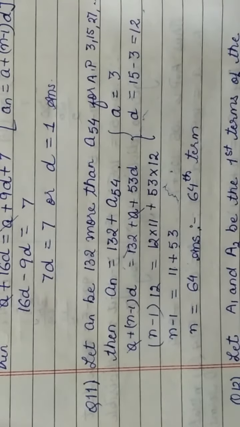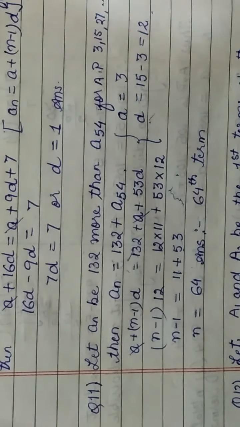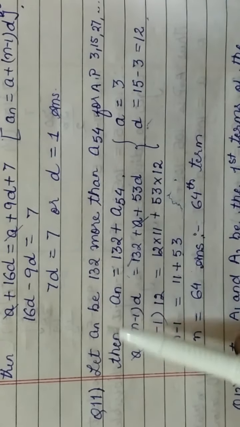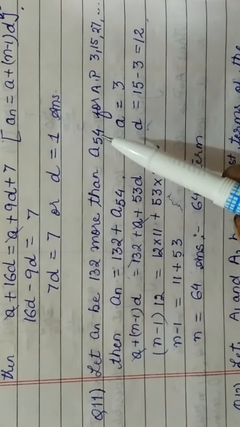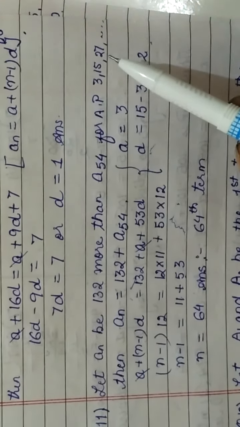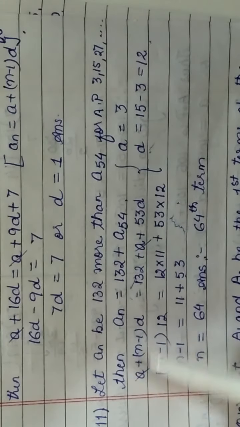Okay, now the 11th question is saying which term of this given AP will be 132 more than the 54th term. So likewise इसमें भी आप equation बना लोगे. Okay, which term बोला था? So we do not know the term. We'll assume that let the nth term be the term in question. Okay, so let an be the term which is 132 more than the 54th term, means A54, for this given AP. So for the given AP, you have to find your A.